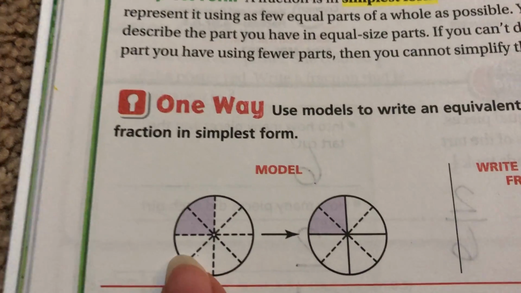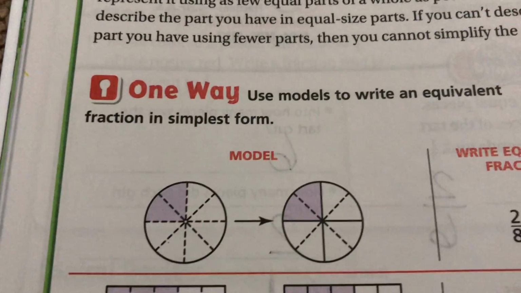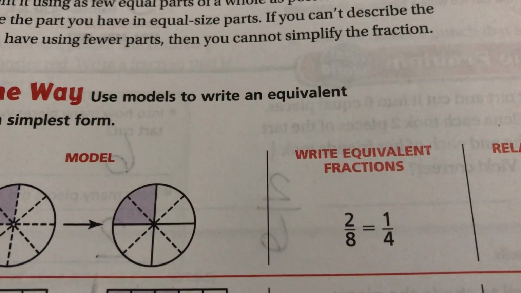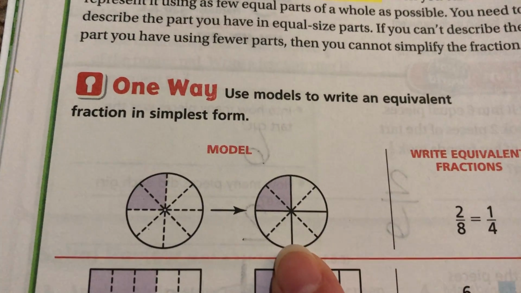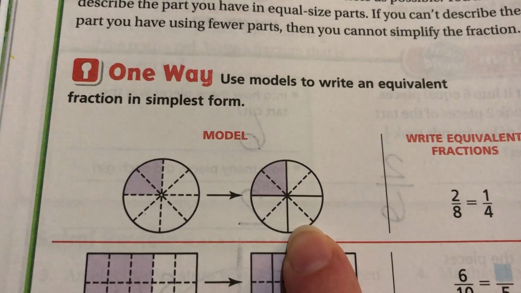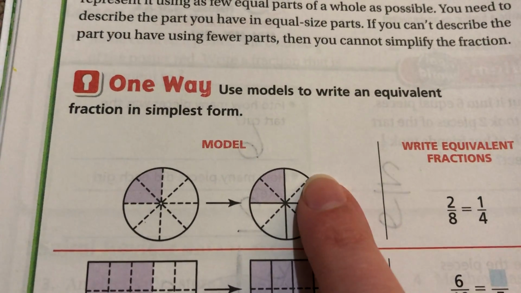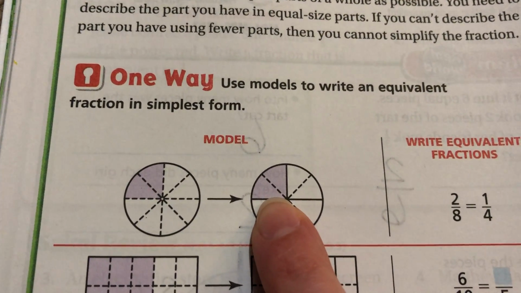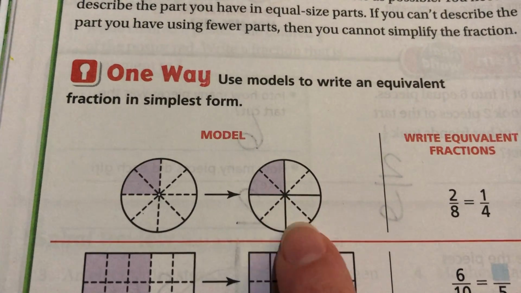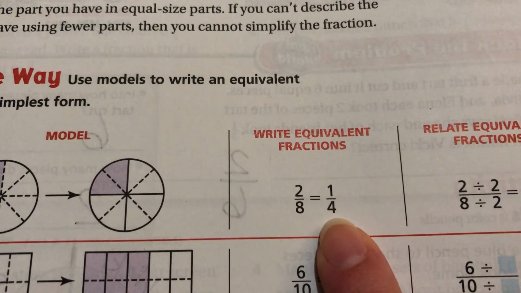Here, it's divided into 8 equal parts, and 2 of them are shaded, so that fraction would be 2/8. In the second example, if you look at the solid lines here, where it's connecting those together, this is showing 1, 2, 3, 4 equal parts, and 1 of the equal parts is shaded in. So this would be written as a fraction of 1/4.